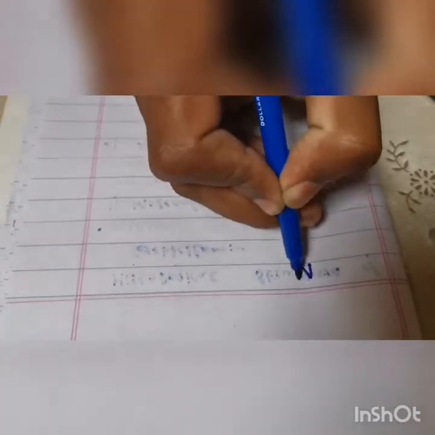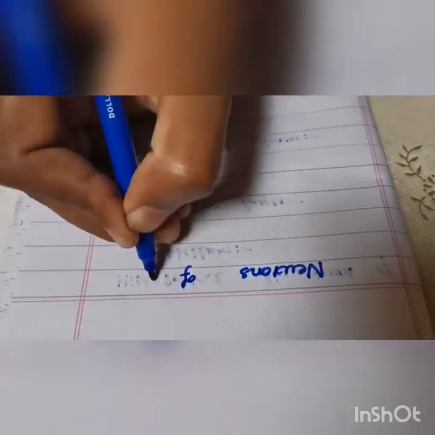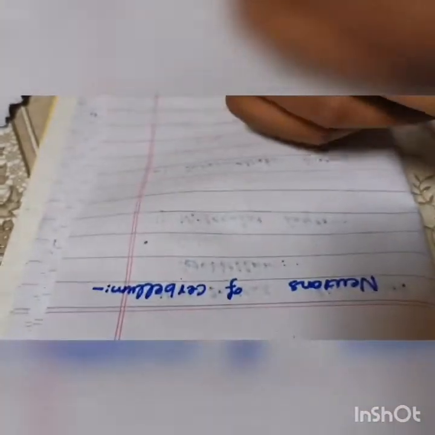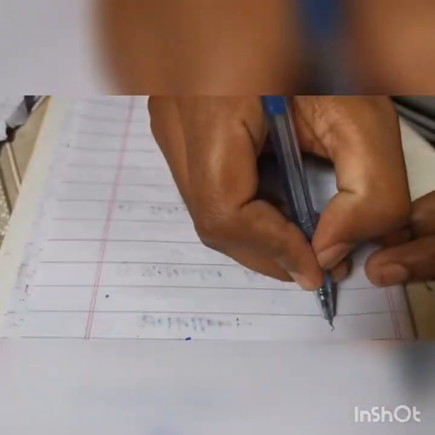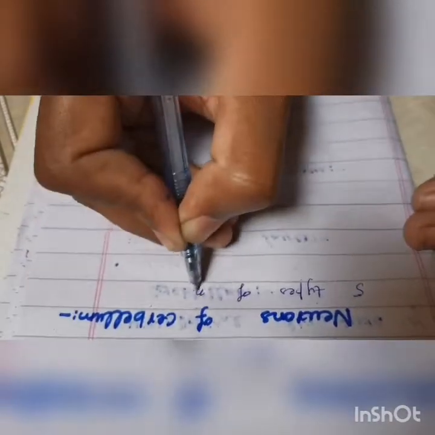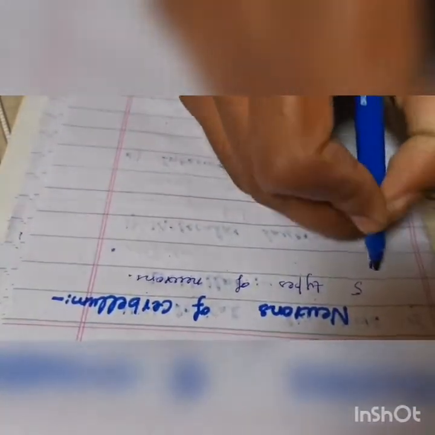Next, we are going to discuss the neurons of cerebellum, their types and their complete detail. We have 5 different types of neurons in cerebellum. Our first type is Purkinje cells.